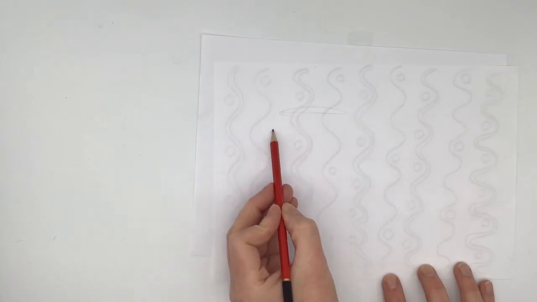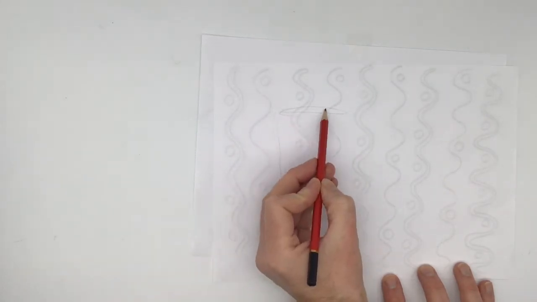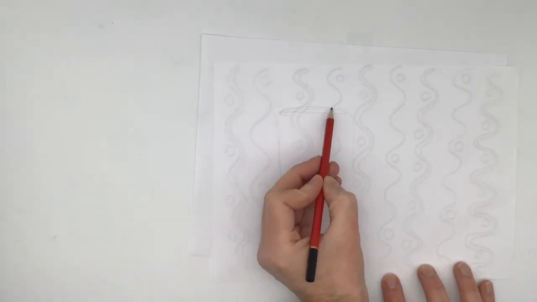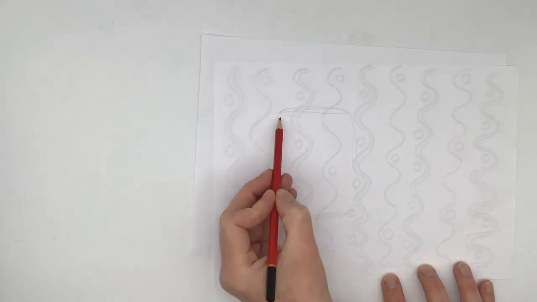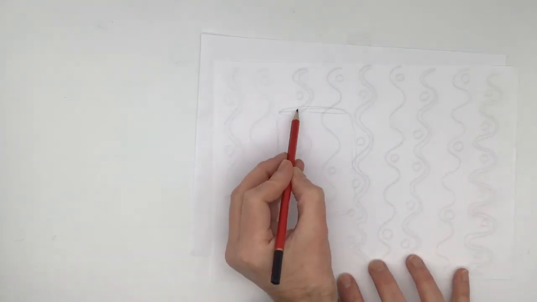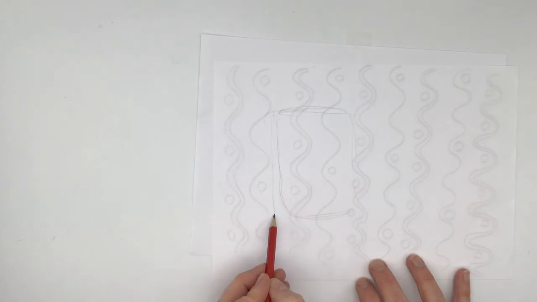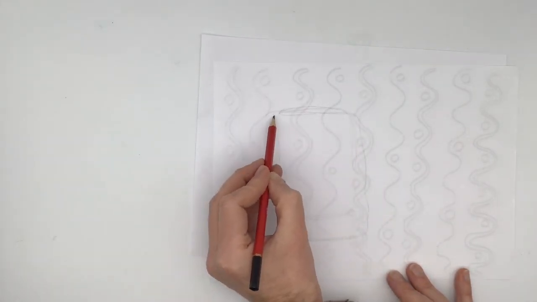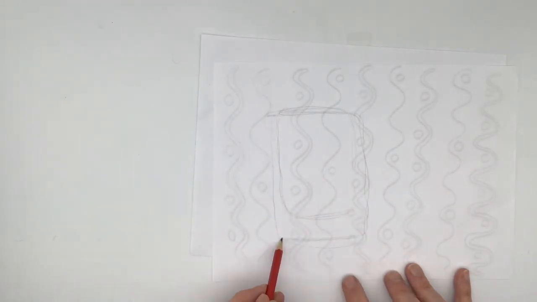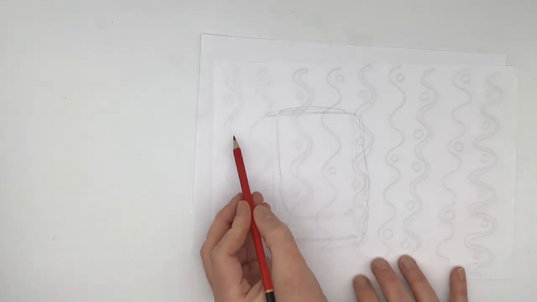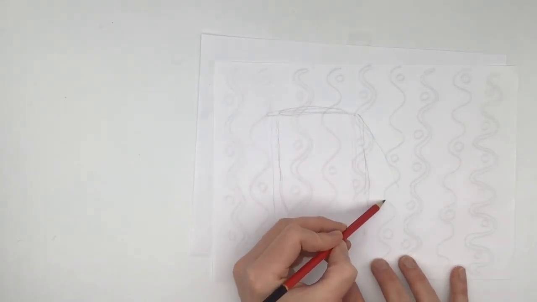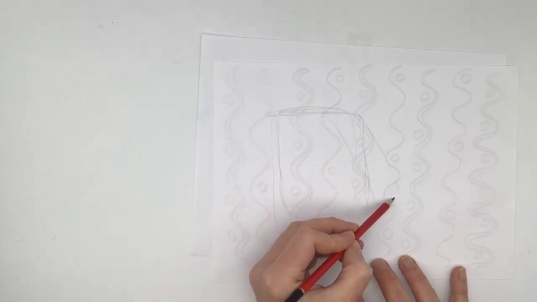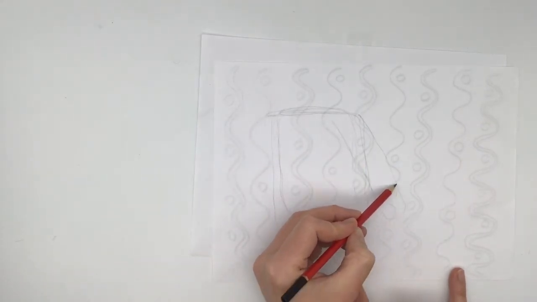So we started again with a big rectangle for our jacket. I could maybe have made that a little bit longer, so that's why I've done these very light lines. So if I don't like what I've done to start with, I can make it a bit bigger. And then I had the arms coming out. They were like rectangles as well, weren't they? Maybe a bit longer than that.